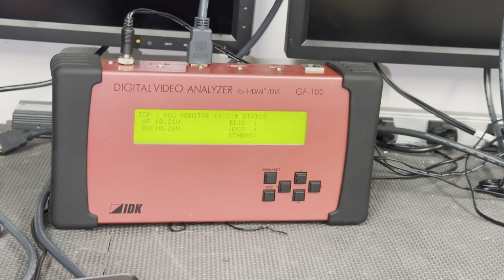Hey guys, I wanted to shoot a video to let you understand what Jason was talking about with the VIA Connect 2 and NEC displays. I have a digital video analyzer from this IDK company, with connectors that allow me to monitor the DDC voltage and hot plug detect voltage, and toward the right side of the meter you've got EDID, HDCP, and others.